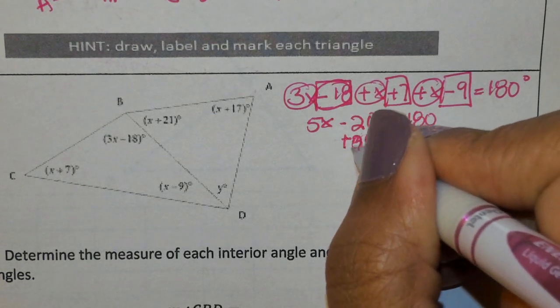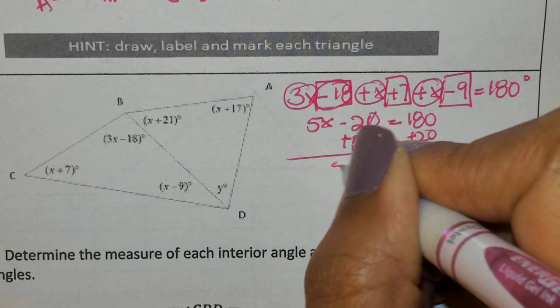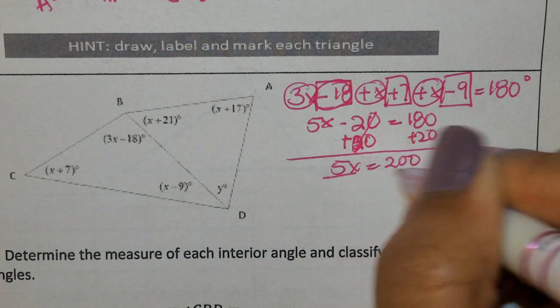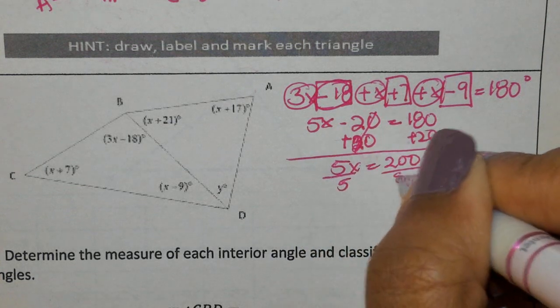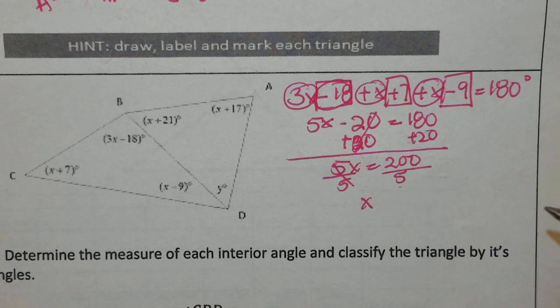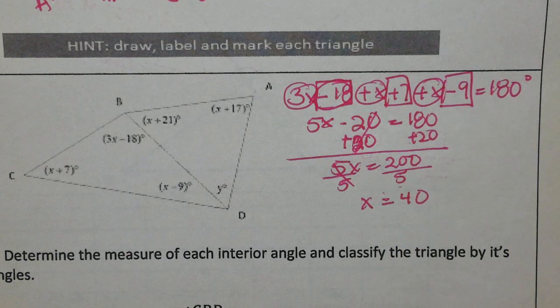Inverse. Ooh, we need to add. Bring down our 5x. Inverse of multiplication is division. We should end up with 40. Okay. So now that we have x equals 40, it is nothing to do with the particular answer itself, but we do need it to solve for each one of the 3 angles.